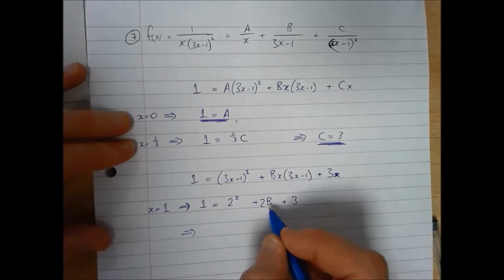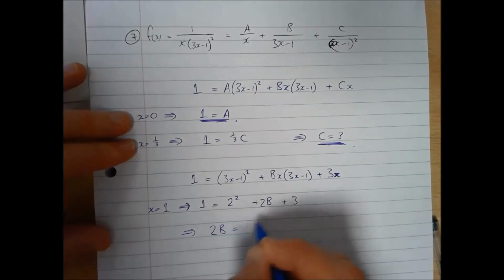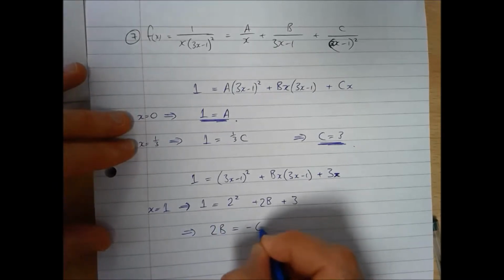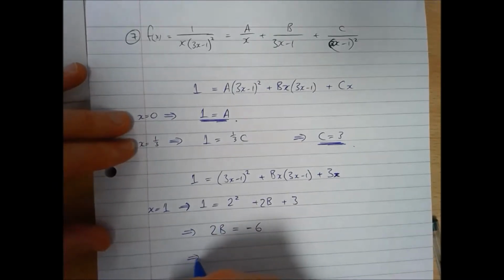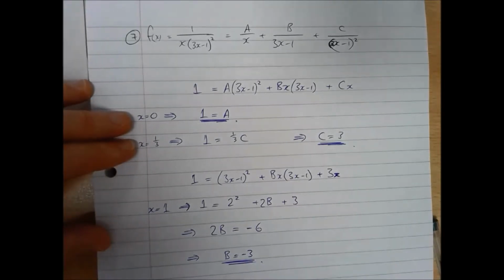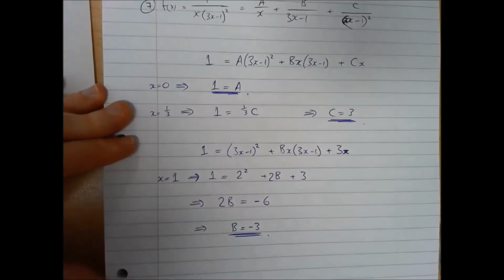Okay, so make 2b the subject then. So that's a 4 and a 3, so that's 7. Take it across to the other side and you end up with minus 6. Divide 2 by 2 and we're going to get minus 3. Okay, so we're pretty much there then.